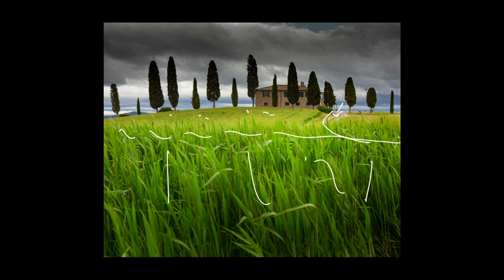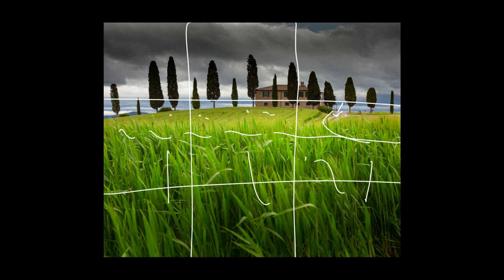And then the composition is fairly simple. This is placed on the upper third part of the image, and again I'm using a longer line and then a shorter one from here, and it helps guide you to the house over here.